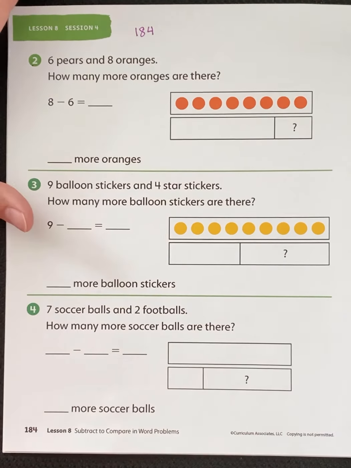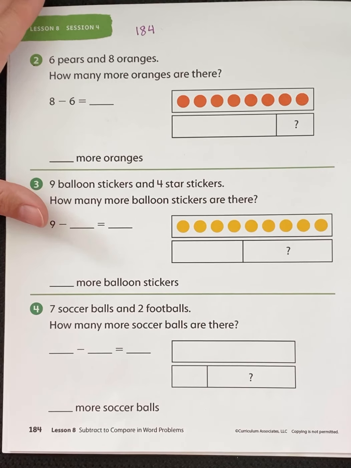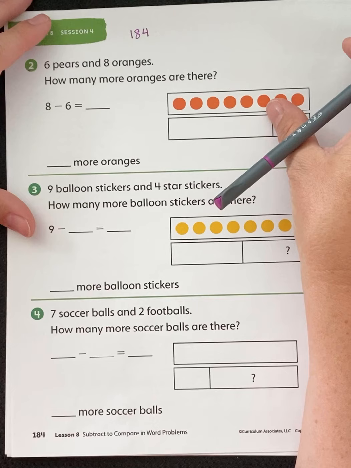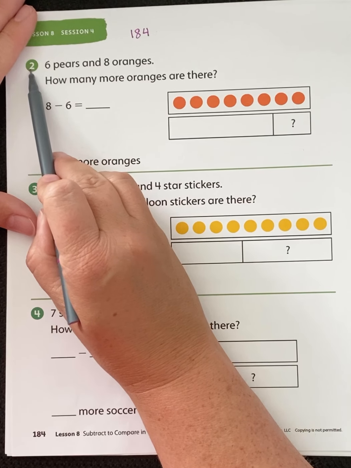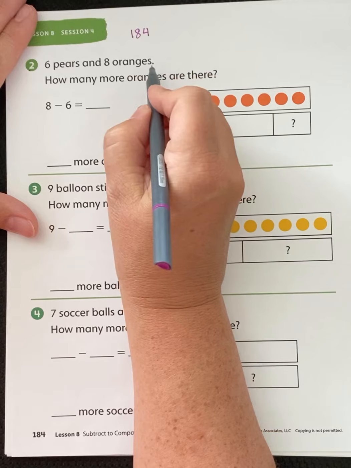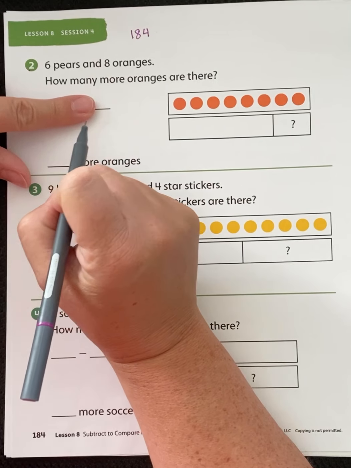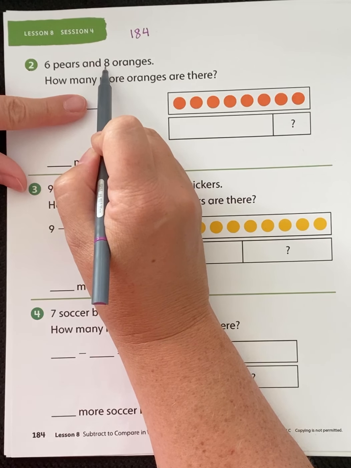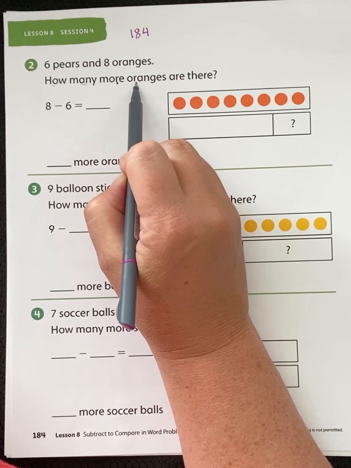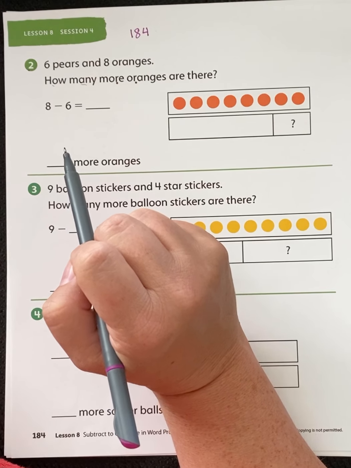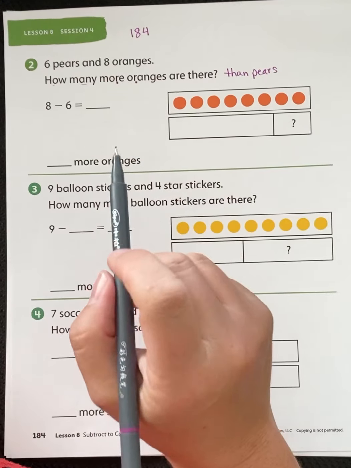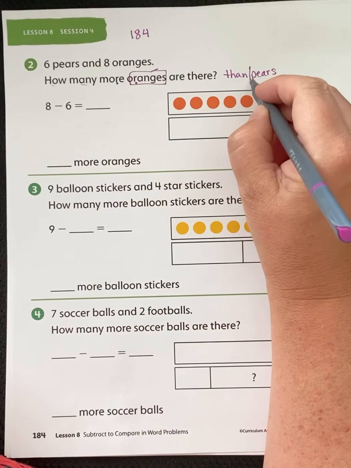Okay, now I want you to follow along and look at the work that you have completed already and compare my work to your work, and make sure that you make some changes if you need to, or add additional information. Number 2, 6 pears and 8 oranges. How many more oranges are there? Are we going to add? Are they wanting to know 6 pears and 8 oranges more altogether? Or how many more oranges are there than pears? Oh, than pears. That's not written in there, but that's what they're doing. They're comparing oranges and pears.